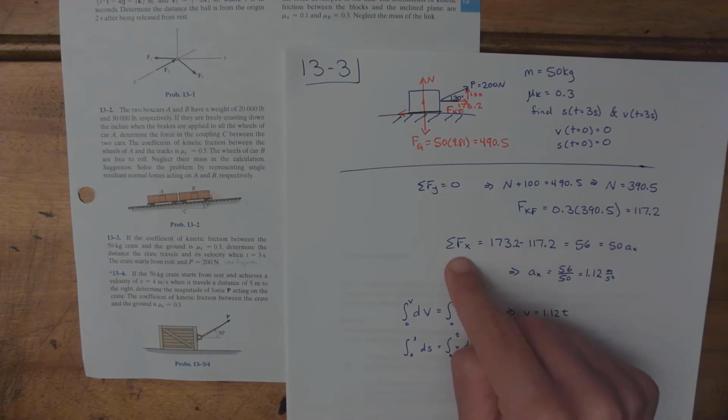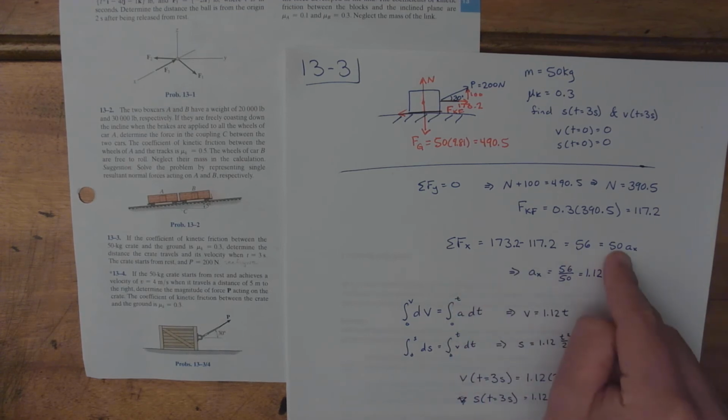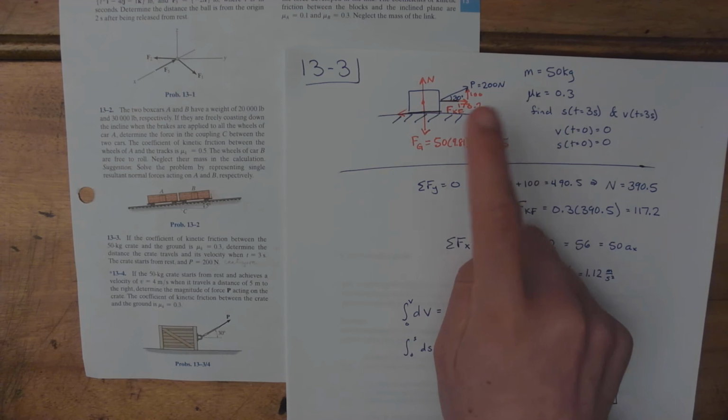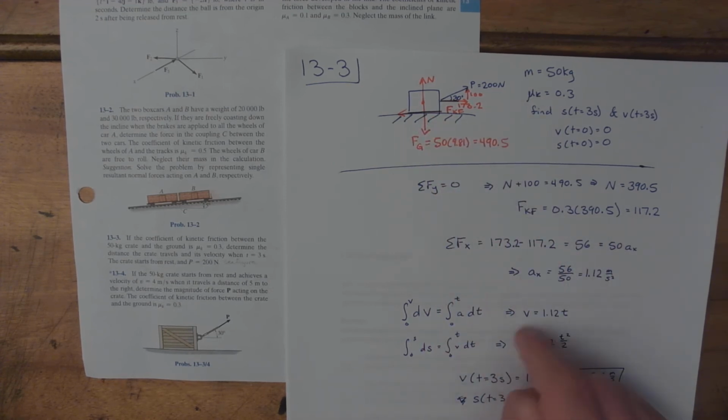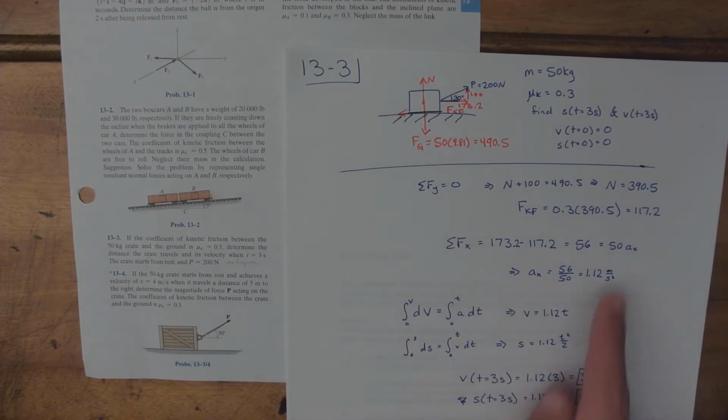If you look at the sum of the forces in the x direction, which is equal to the mass times the acceleration in the x direction, you have 173.2 minus the force of kinetic friction, which is 117.2. Therefore, the acceleration in the x direction is 1.12. So at that point, we finished everything that we can do with Newton's second law, and the rest is just kinematics.